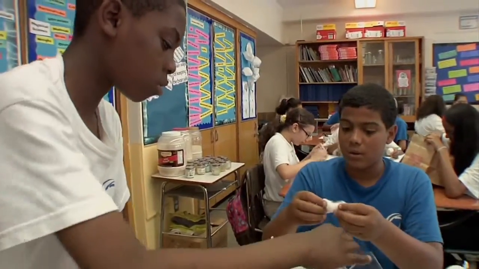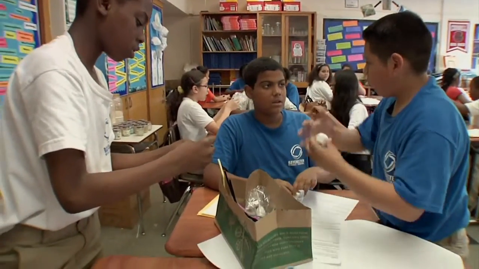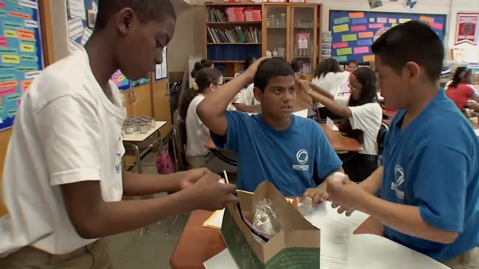We're going to stretch it out so it can fit inside the helmet. And we're going to put it inside, so when it falls, it protects the skull.